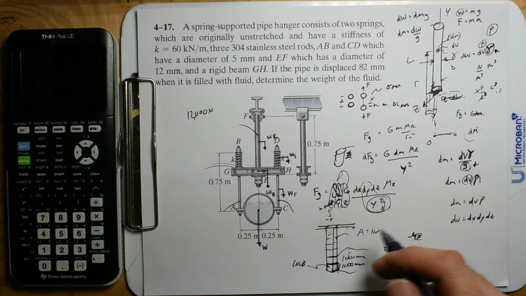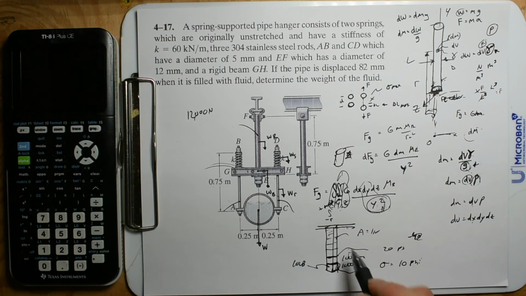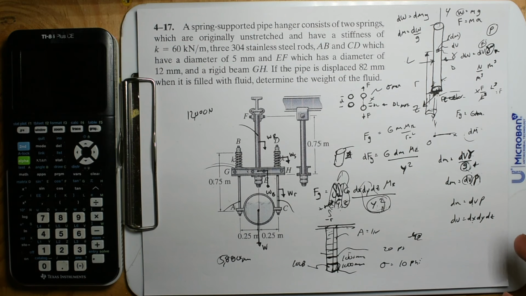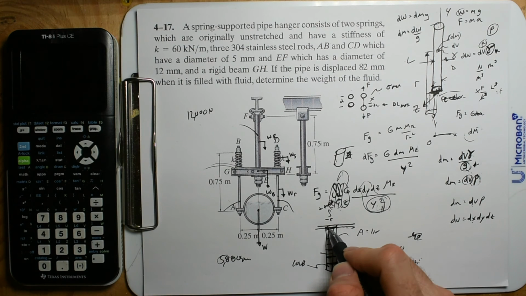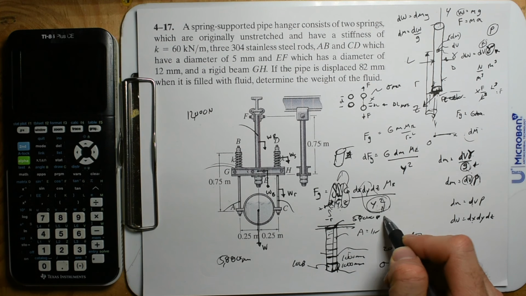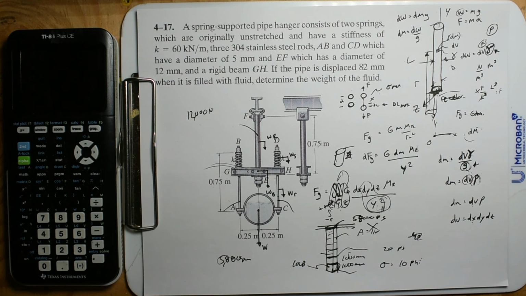Let's say I just kept on doing this. Every meter weighed 10 pounds. And this was actually 5,800 meters. Then right at the top, I would get 58,000 pounds per square inch, and this would break.